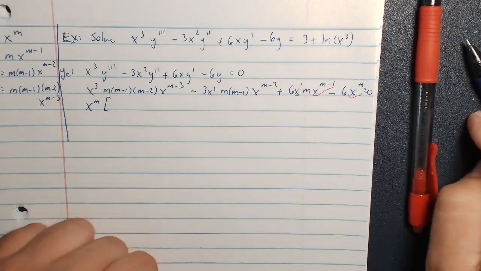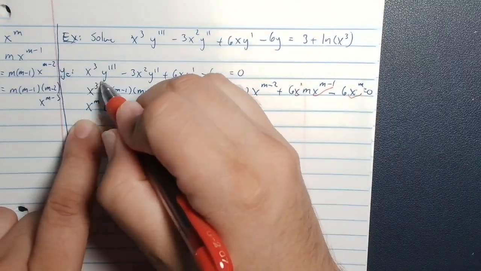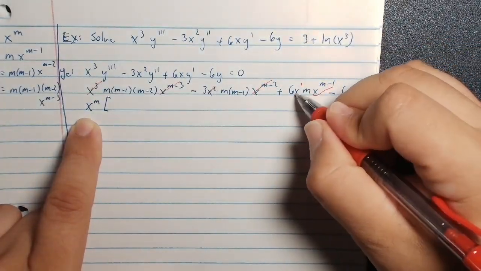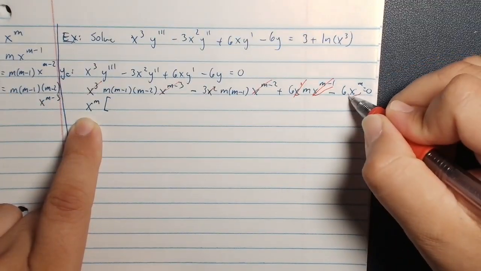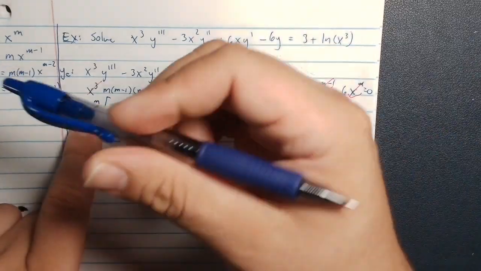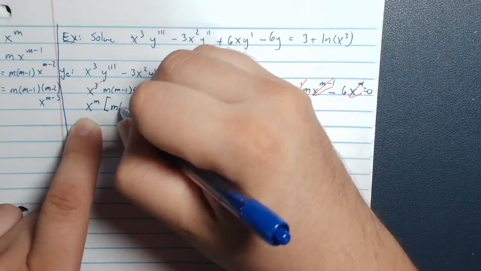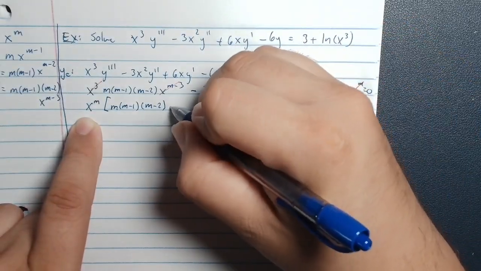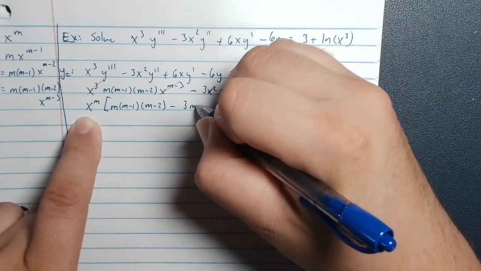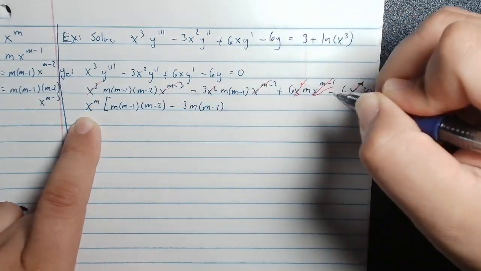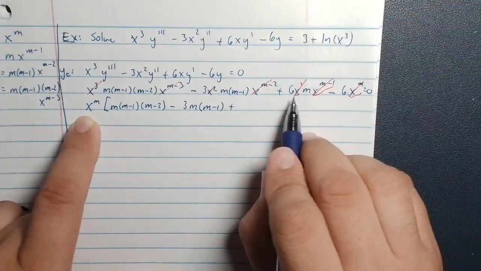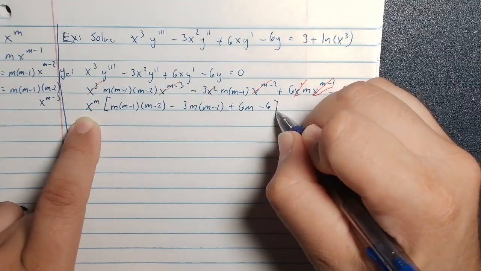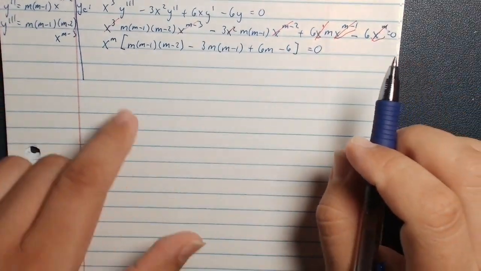So let me factor that out. If I factor out x to the m, that gets rid of this and this, this and this, this and this, and that gets rid of this there. So all that's left is m times m minus 1 times m minus 2, minus 3m times m minus 1, plus 6m, minus 6 equals 0.